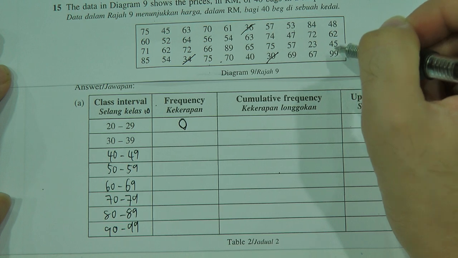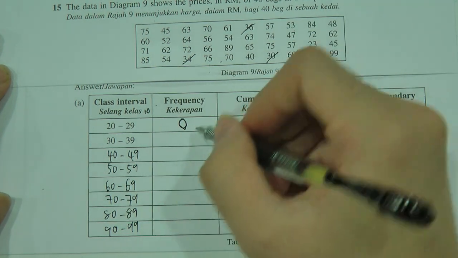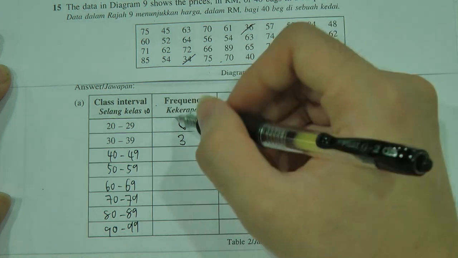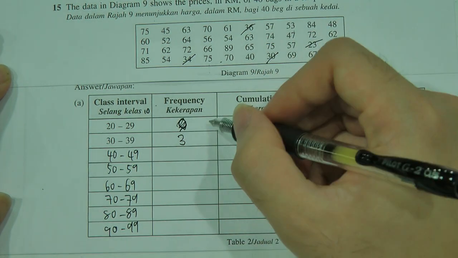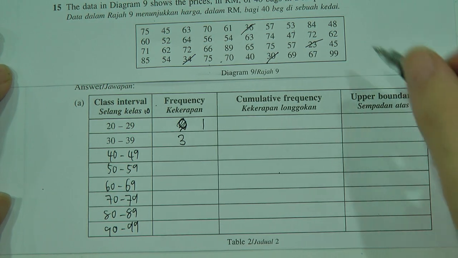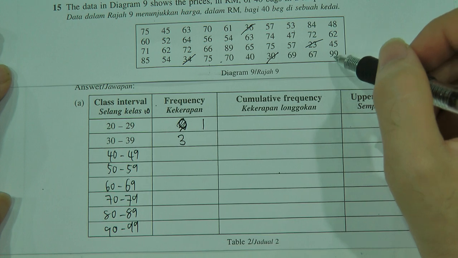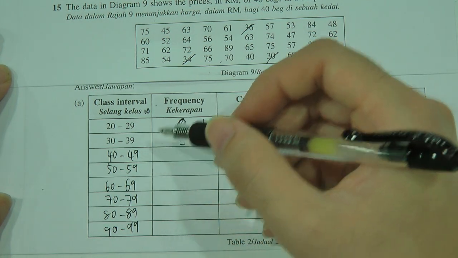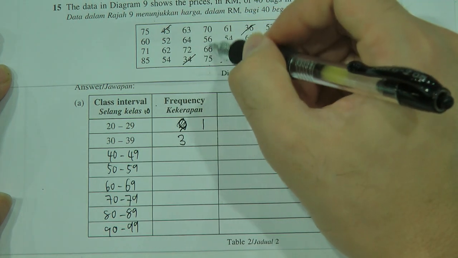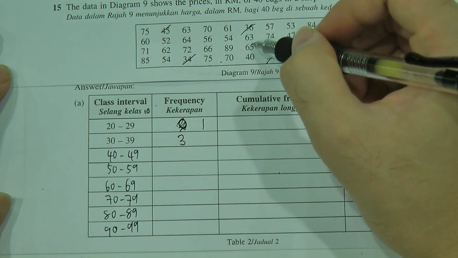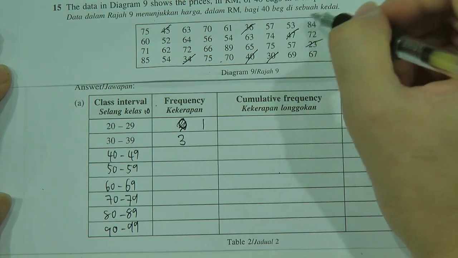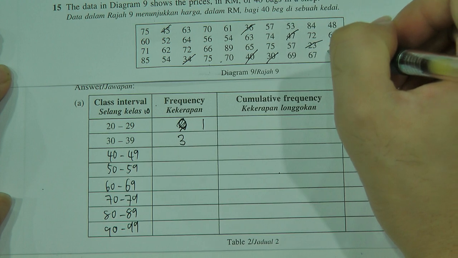and then 3. Alright, and then I see something. I see 23 over here, so this one shouldn't be 0, it should be 1, because we have 1 of it. Then we continue. 40 to 49, everything with 4. We have 1, and then we have 2, we have 3, we have 4.